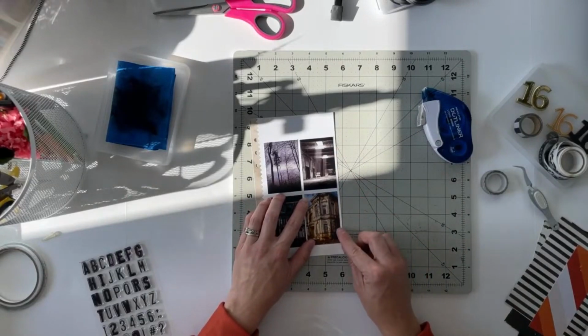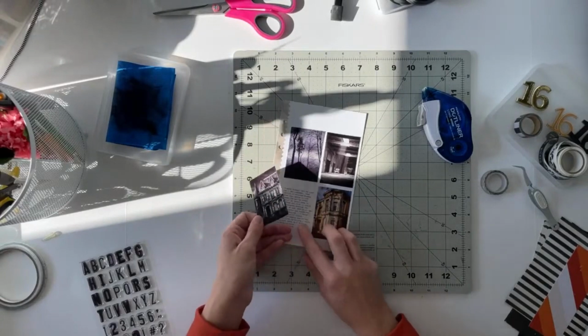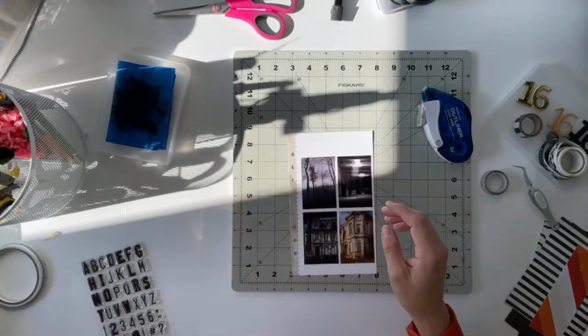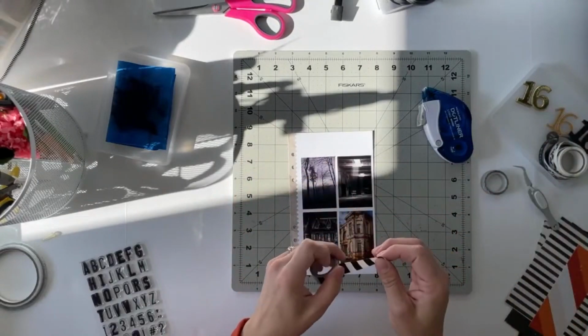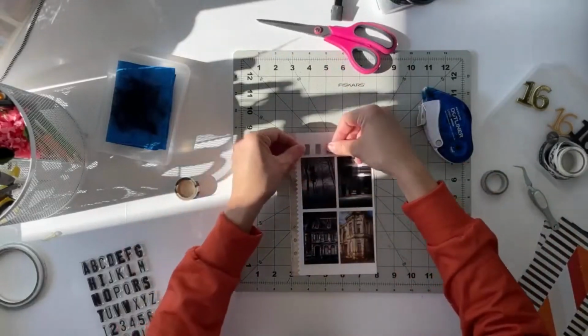So let's look at the process now as it's happening, and you'll kind of see what I'm talking about. First, I wanted to make sure everything was nice and even. It was hard to get it all perfectly even, but whatever, it's all good enough. So here's where we're gonna do it. So now we got those photos stuck down.